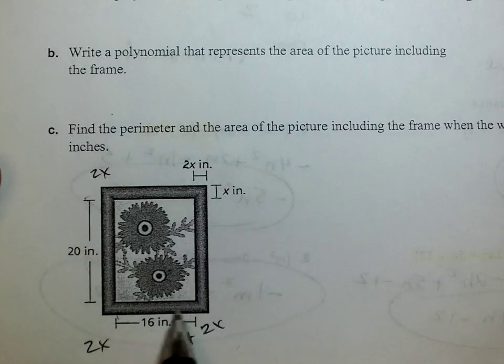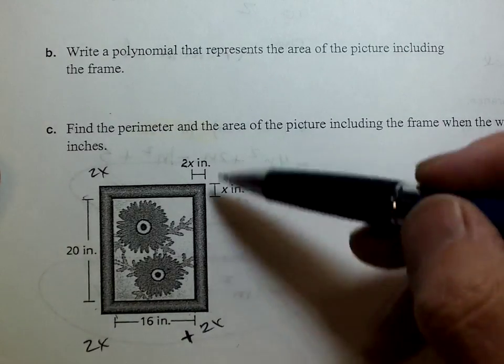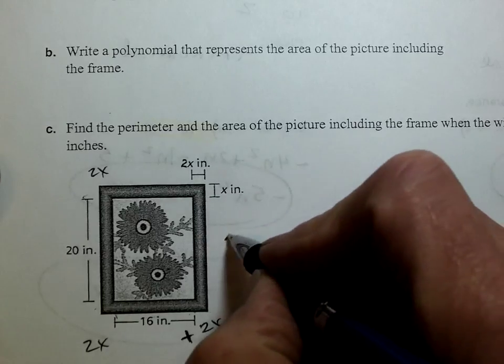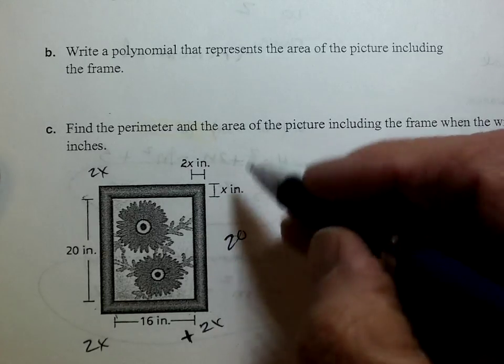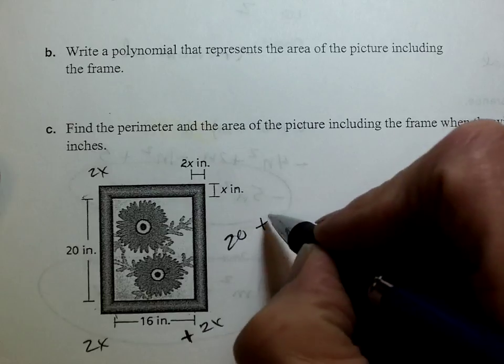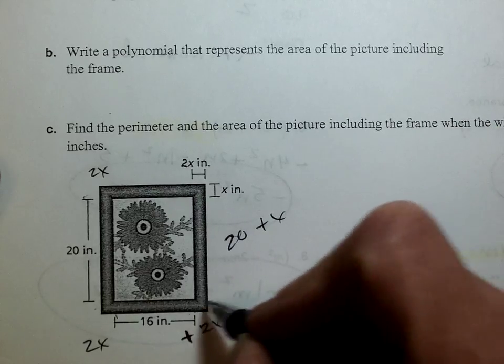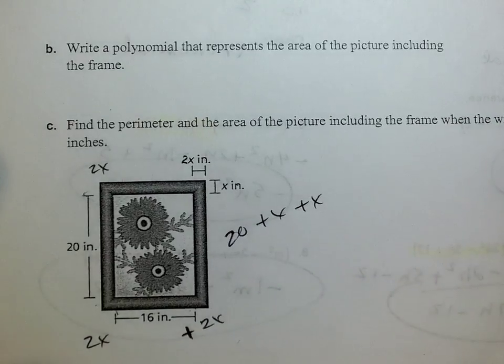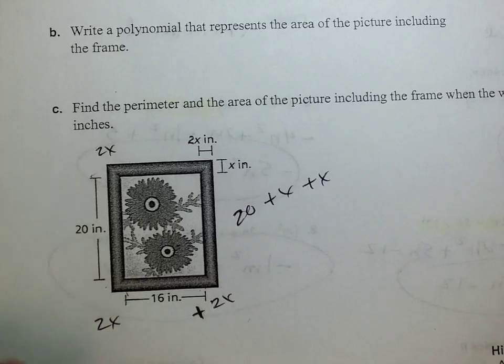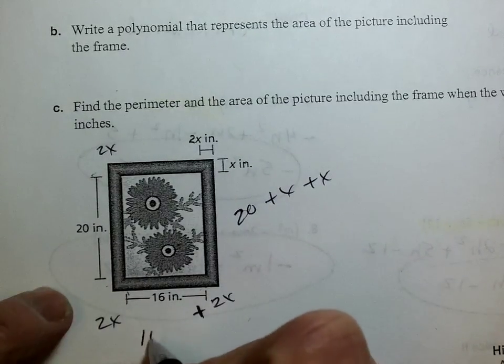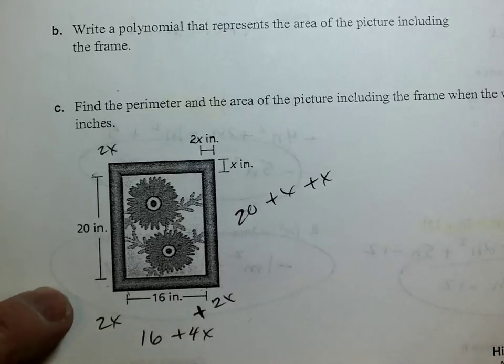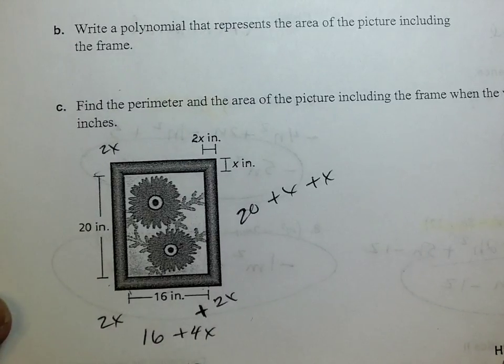So the width is 16 plus 2x, okay? The height has got to be the 20 plus this x, and then plus this bottom x, right? So let's see what I have. On the bottom, it's going to be 16 plus 4x. Does that make sense, 16 plus 4x?